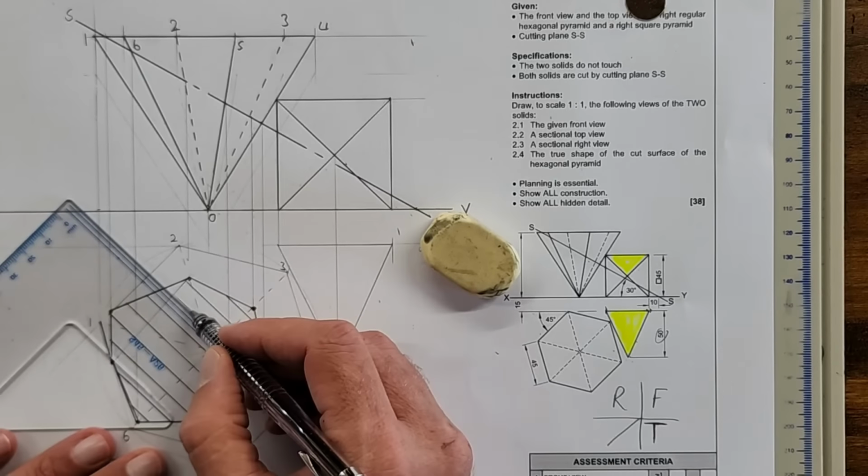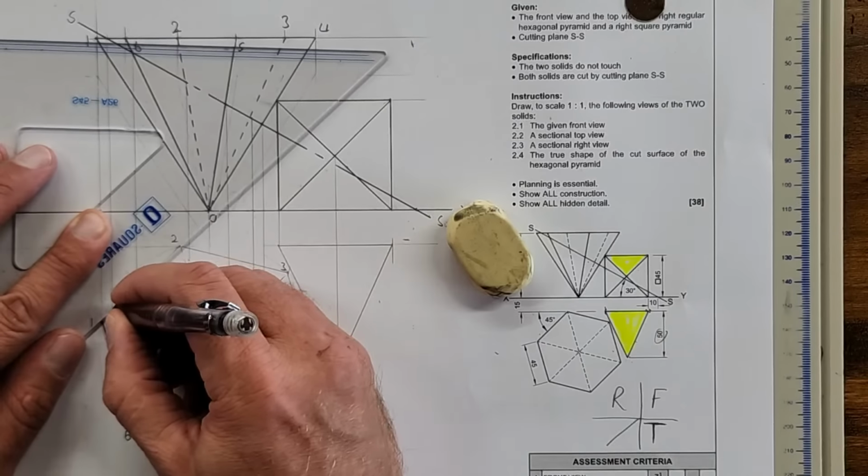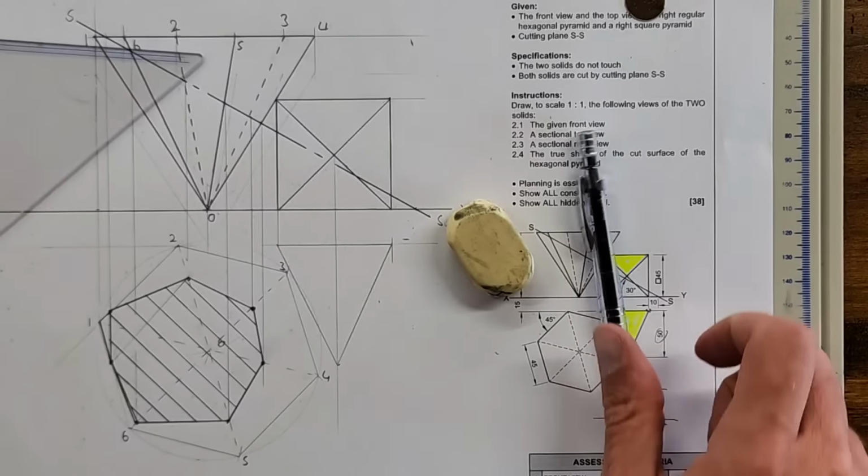How many of you got to this point so far? Hoeveel van julle is al tot hier en het dit agtergekom? Niemand nie. Okay, so I'll highlight it again.